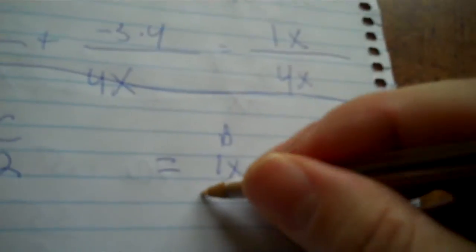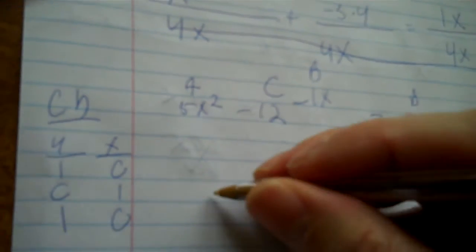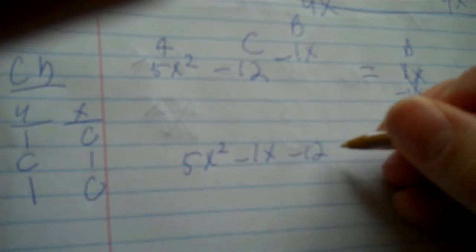And what do we have? Well, we got 5x to the second, negative 12, and 1x. Now it's a quadratic equation because it has 2 answers. So A, B, C. Minus the 1x. You don't have anything over there that it goes with, so it goes here. But when you rewrite it, it's 5x squared minus 1x minus 12 equals 0.